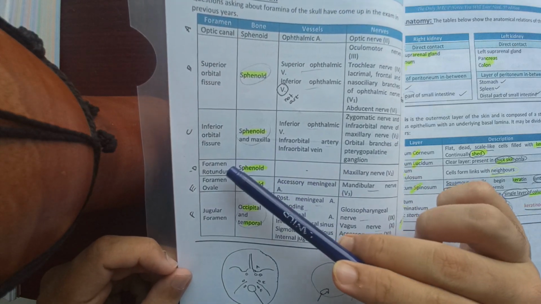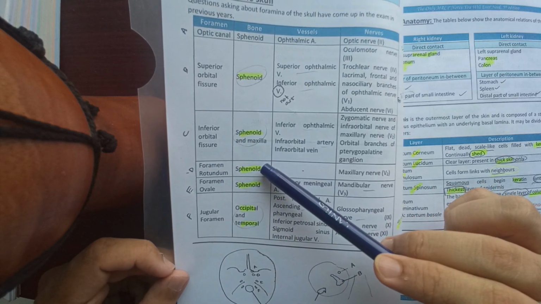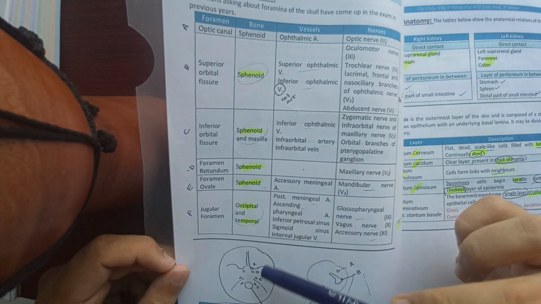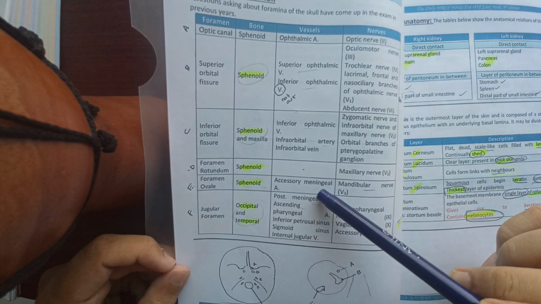Then there is foramen rotundum. The bone involved is sphenoid, and it carries the maxillary nerve, V2. Foramen ovale, that is E, which one here? Sphenoid, accessory meningeal artery, mandibular nerve.